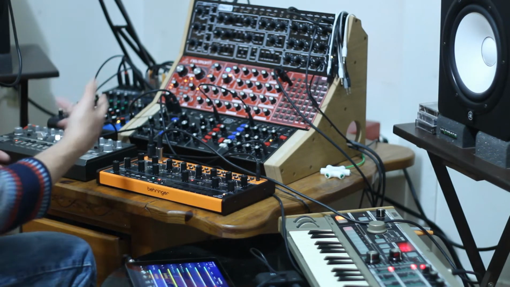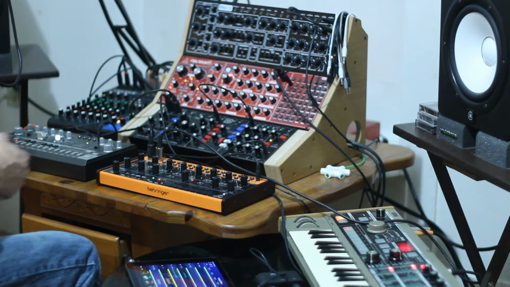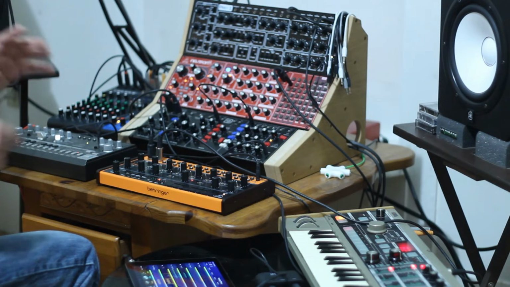That brings in 2 kind of lower end bass lines from the Core Gadget realm. Then it brings in the first poly sequence, which is from Core Gadget.